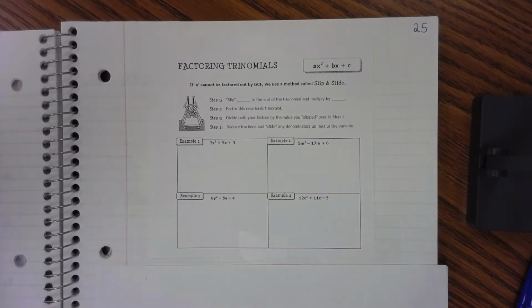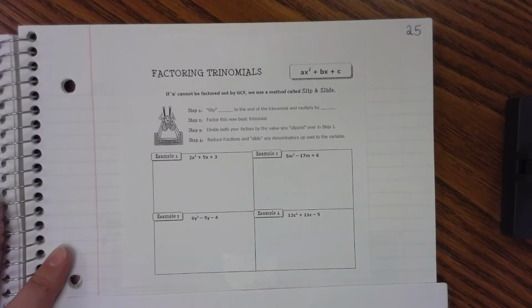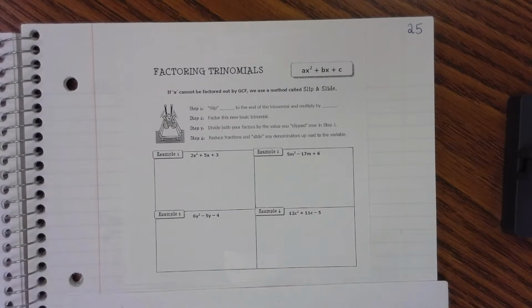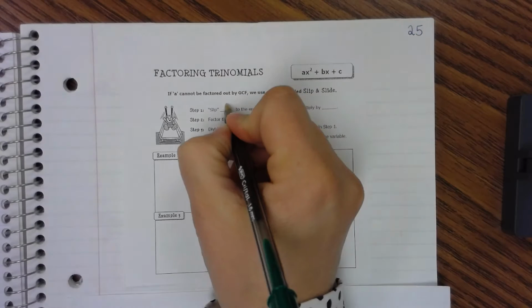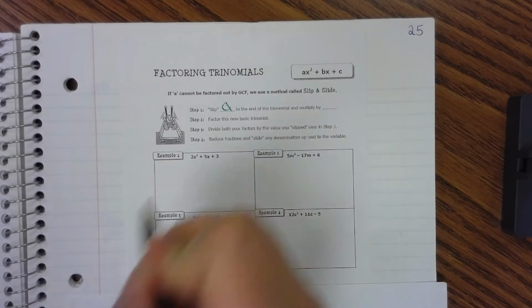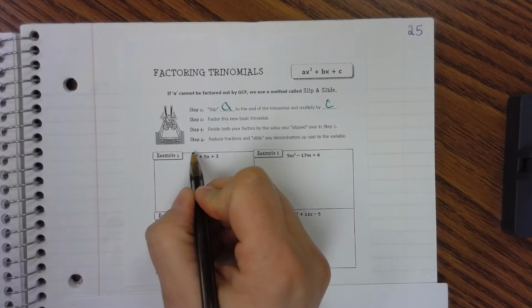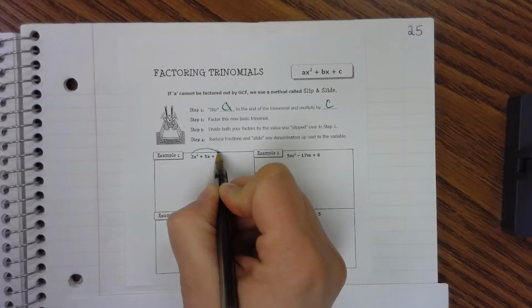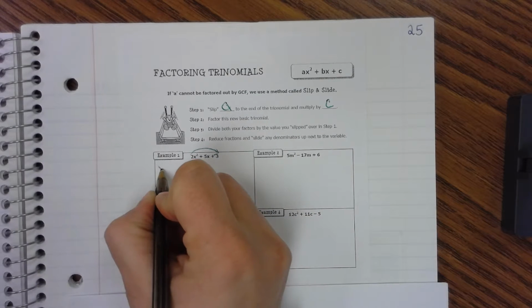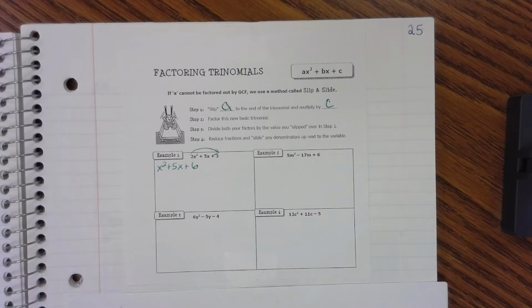The last method of factoring is what happens when a is not equal to 1. And there's lots of different methods. This is a fun one called slip and slide. We are going to slide the a value to the end of the trinomial and multiply it times the c. So if I take the 2 and I multiply it times the 3, I get x squared plus 5x plus 6. It's like I'm factoring a brand new trinomial.